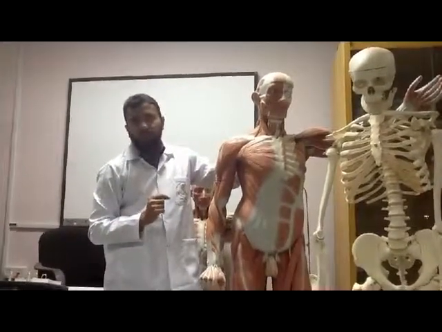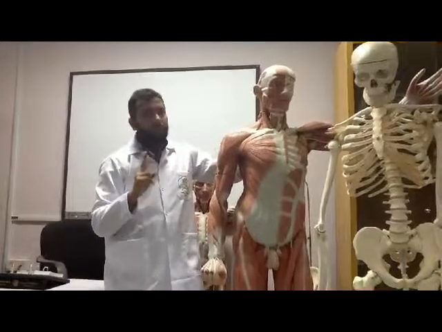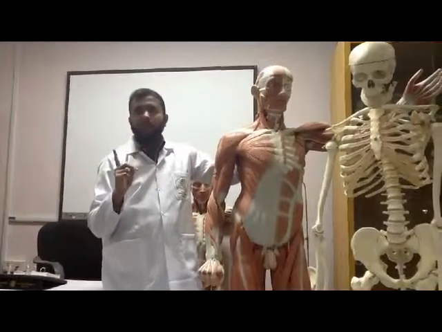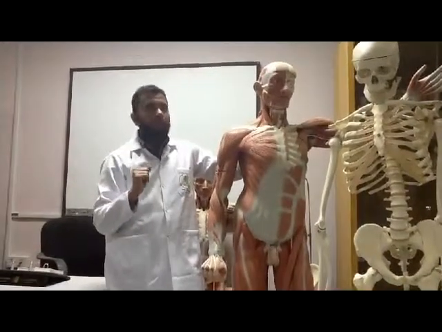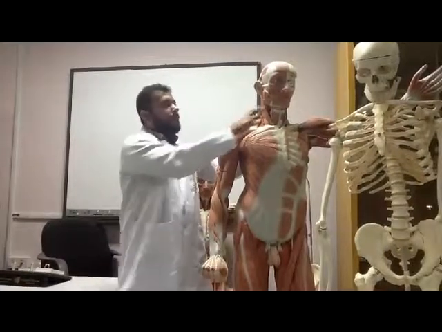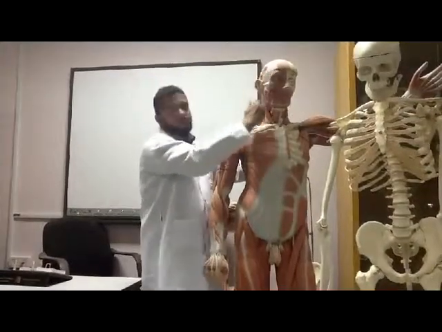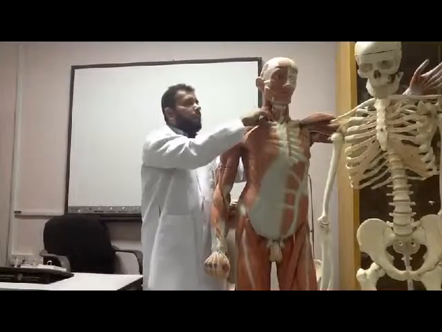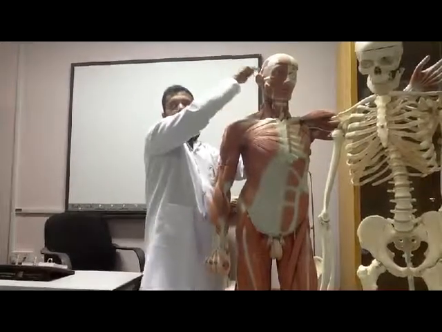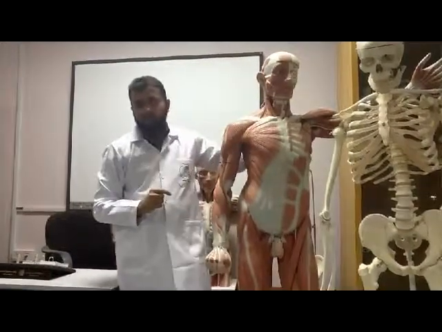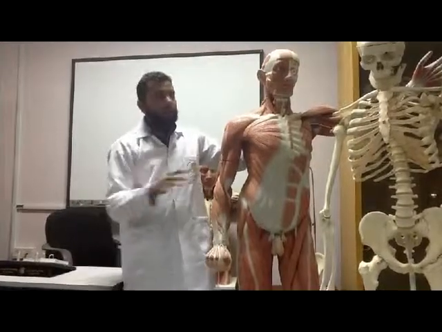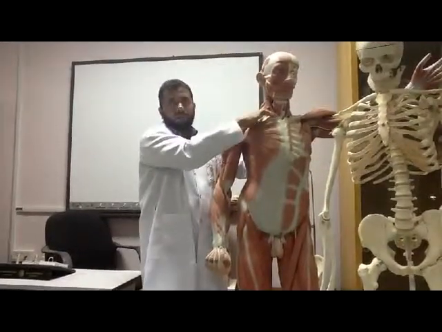This common carotid artery will divide into two: the external carotid and the internal carotid. The external carotid will supply the whole of the neck as well as the face. The internal carotid will go directly into the brain and supply the brain inside. So the internal carotid has no branches here.